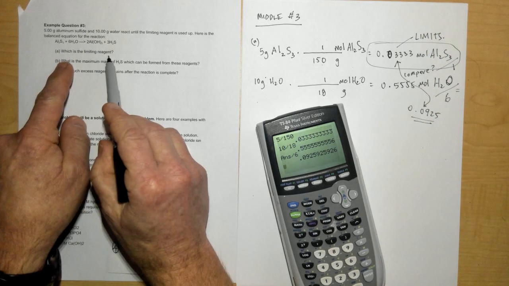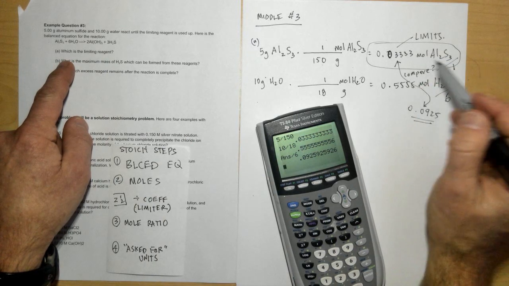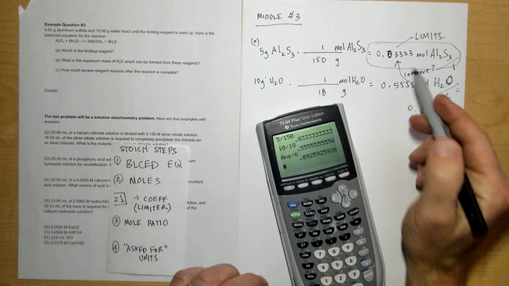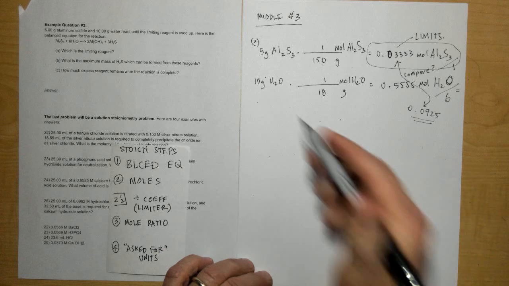So when it asks which is the limiting reagent and show work to justify your answer, here's the way that you can do that. After you divide by the coefficient, which one ends up being the smallest, and 0.03 is smaller than 0.09. So that's letter A.